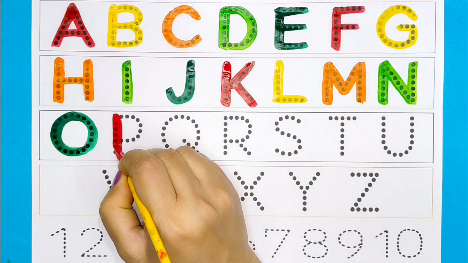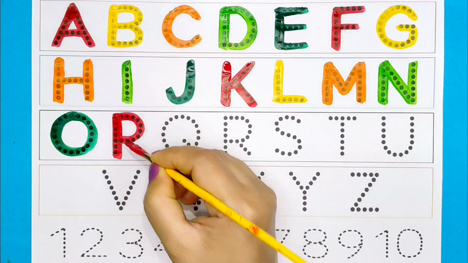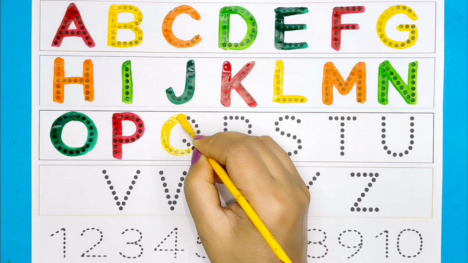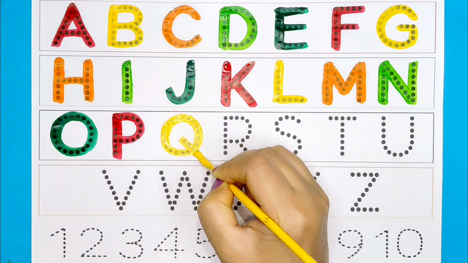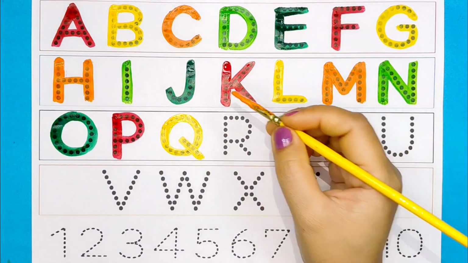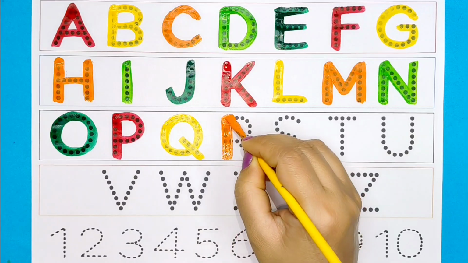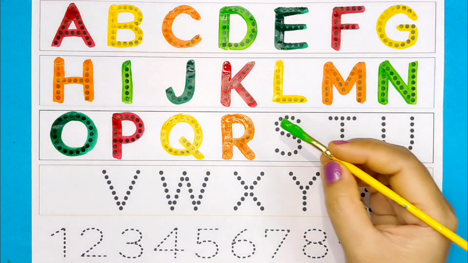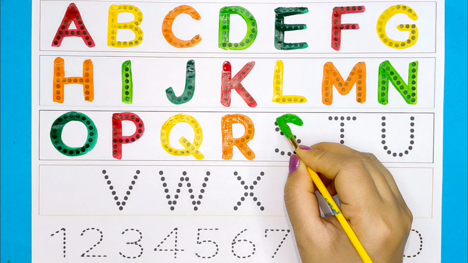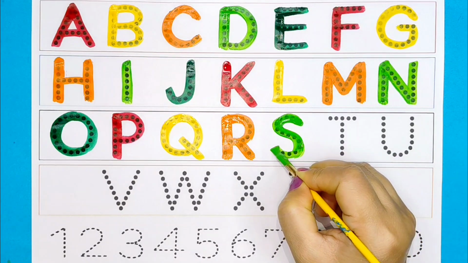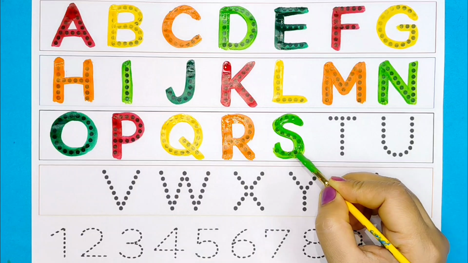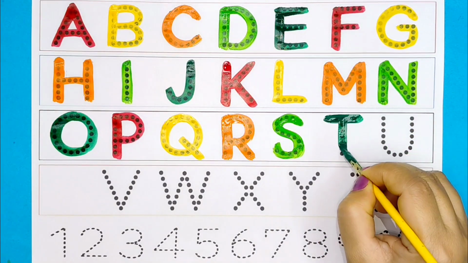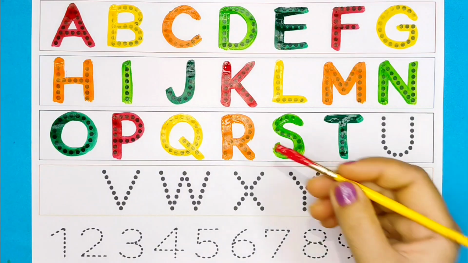Red color. P. P for panda. Yellow color. Q. Q for queen. Orange color. R. R for rabbit. Light green color. S. S for sun. Dark green color. T. T for tiger.